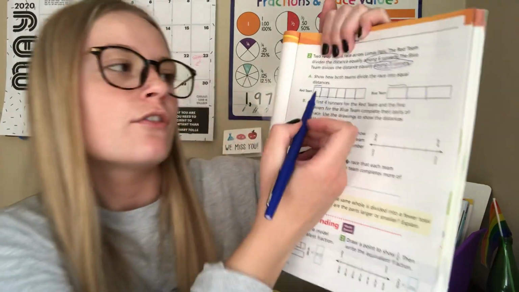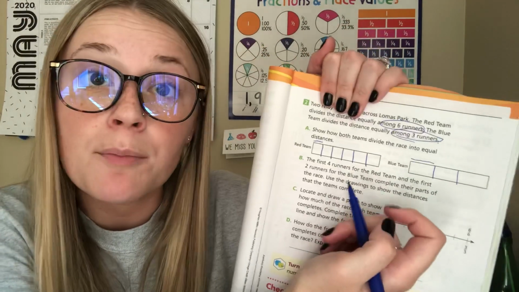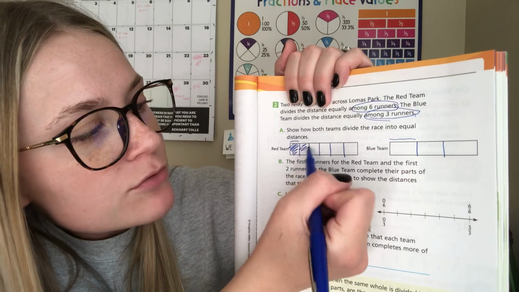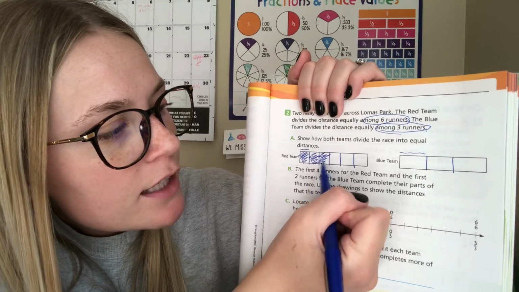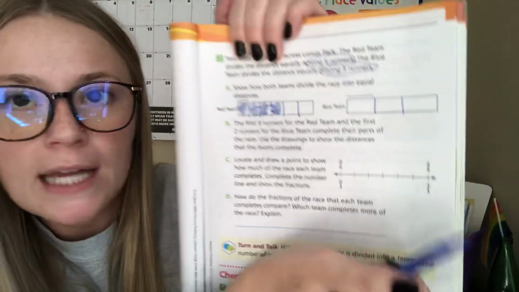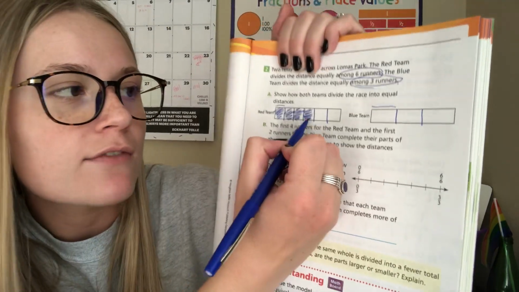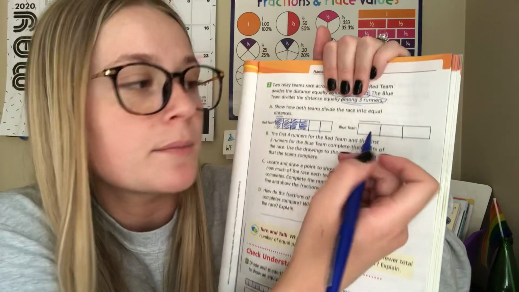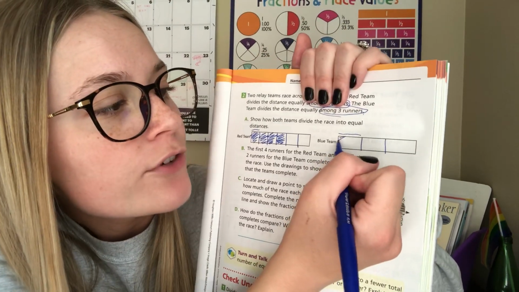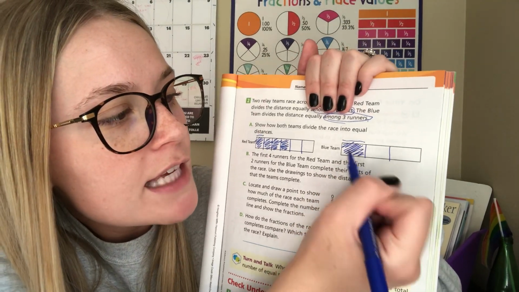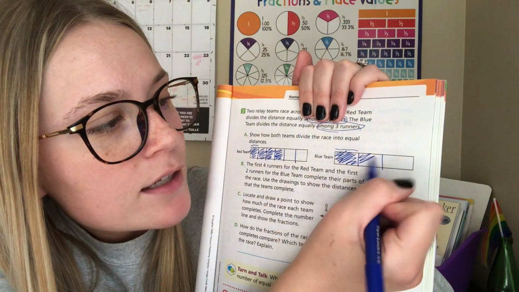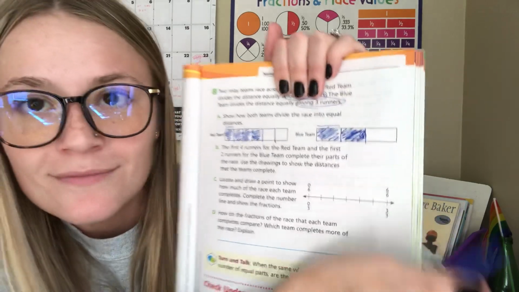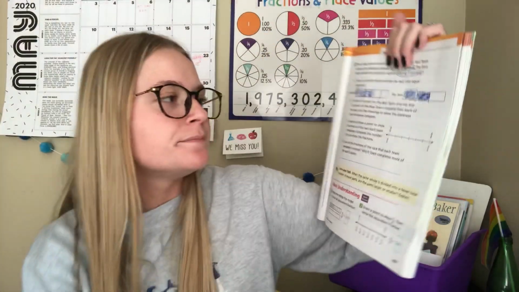So 4 of the runners completed their part of the race. So one runner went that far, then the next runner ran, then the third runner, and then the fourth runner went. Okay, so that's how far they've gotten. Now the blue team, 2 of their runners completed their distances. So the first runner did all of this, and then the second runner ran all the way to here. Okay, making sense so far?